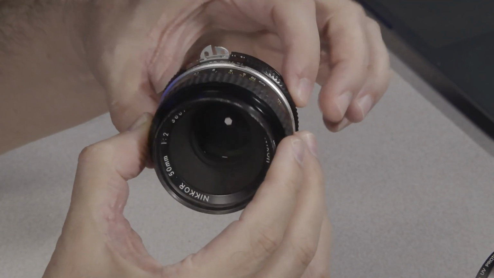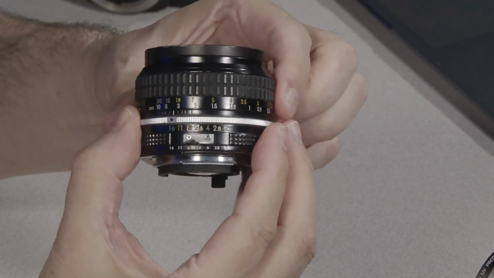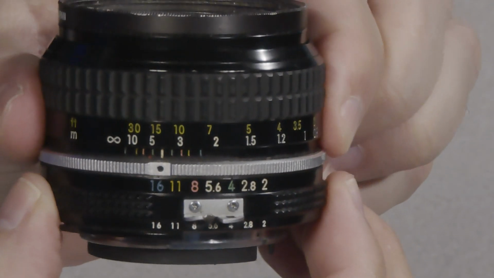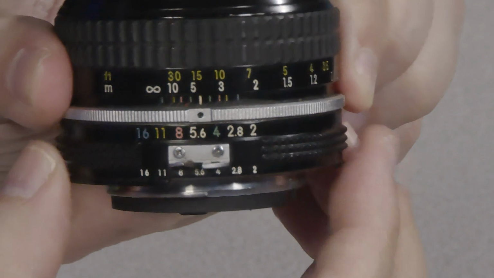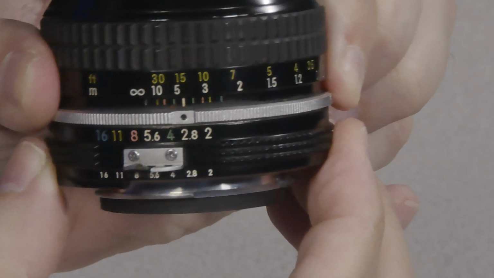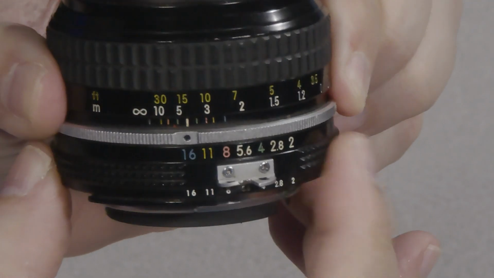Now, if you look at the edge of the lens, let me turn it around so it's right side up. You'll see that as I'm turning that same dial, there's a series of numbers lining up with the black dot there. So it goes from 2 to 2.8, 4, 5.6, 8, 11, 16.